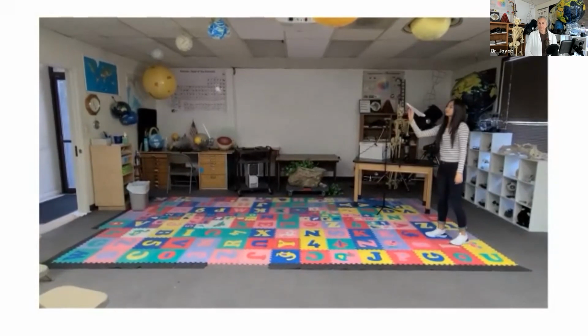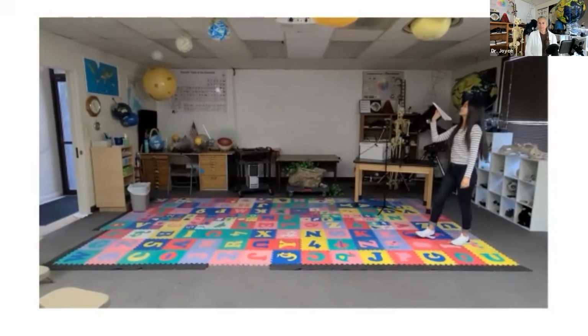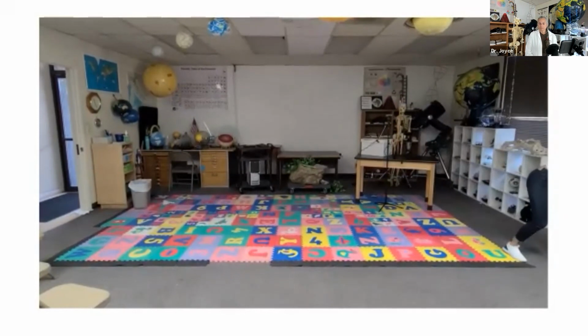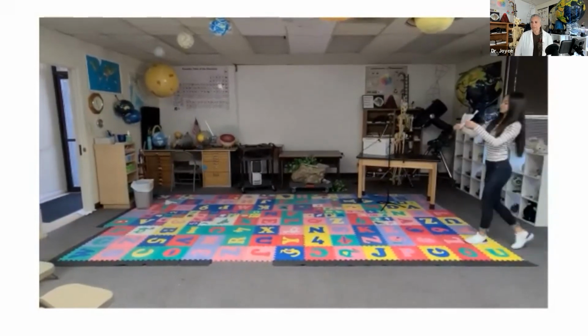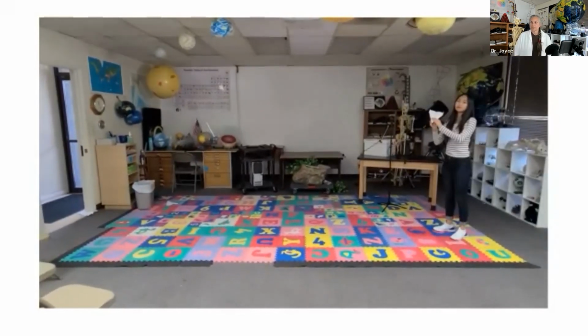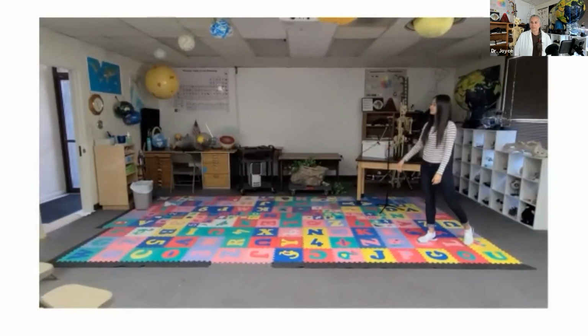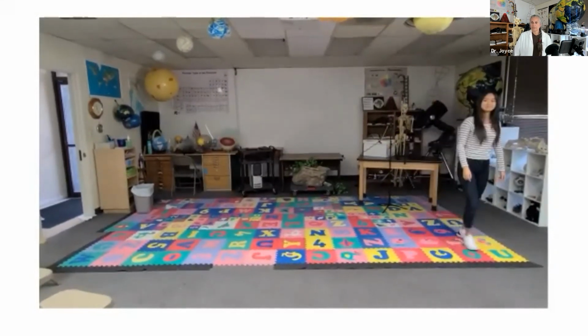Okay, now you can try throwing the airplane up a little bit. And for our last one, we're going to give it a big push and a big force so you can go outside where you have more space. So this is an activity that you can probably do outside.